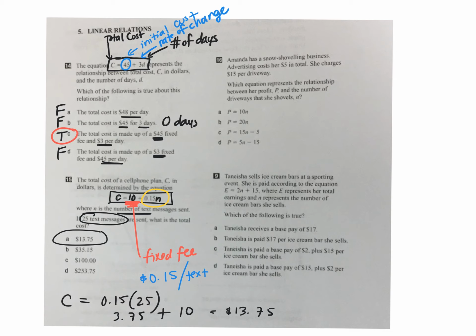She has a snow shoveling business and she has to pay $5 for advertising. If she's paying for the advertising, that means she's losing that money. She has to subtract the $5 from whatever she's making, right? She charges $15 per driveway. N represents the number of driveways. So she's making $15 for every driveway, but then she's losing that $5 because she had to pay to advertise. So what is the correct answer? A, B, C? Correct. This shows us that it's $15 per driveway, and then we're taking away the $5 fee that she had to pay.